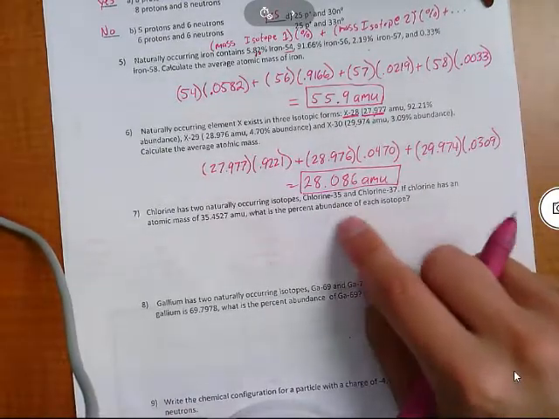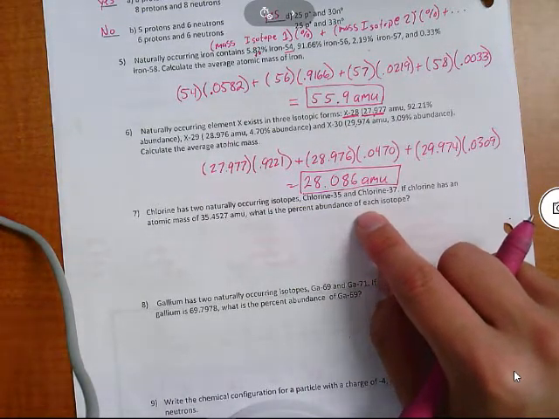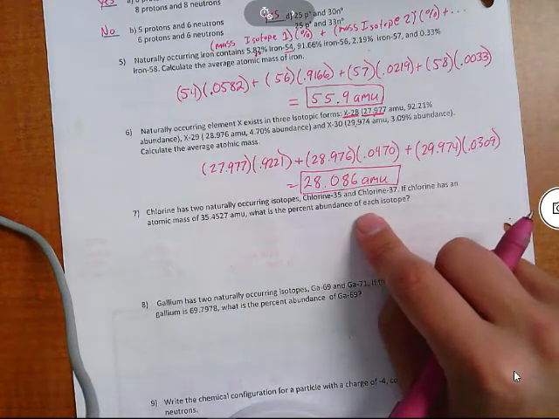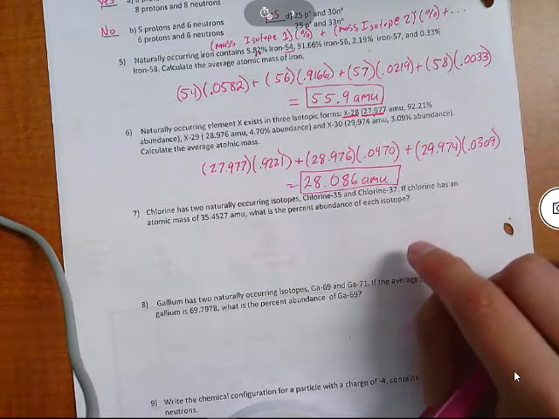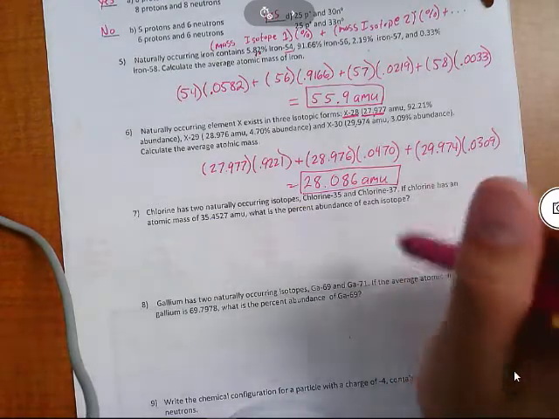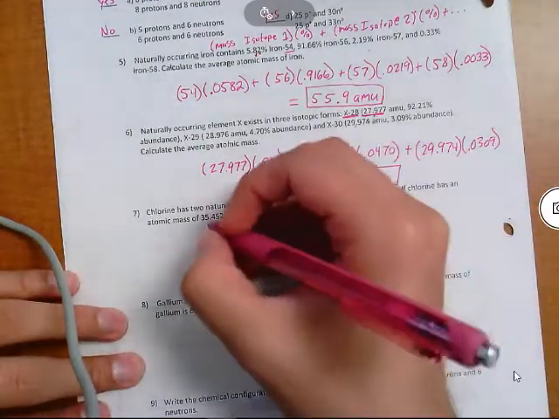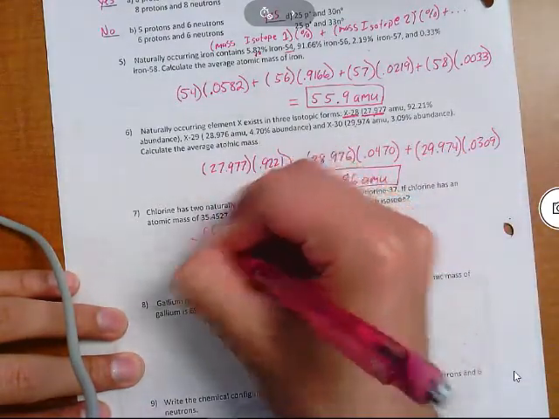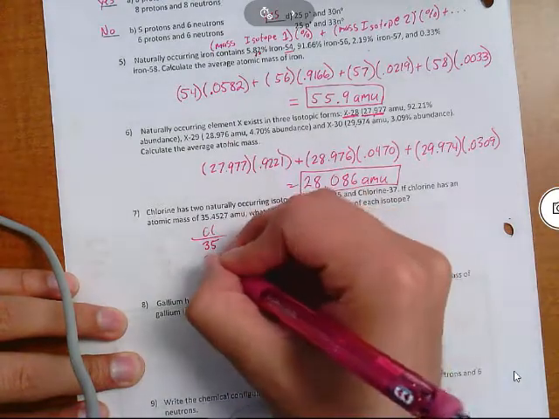Alright, next. This one wants us to calculate the percent abundance. Remember, there's 2 ways to do this. You can use a system of equations where you're getting x plus y equals 1, and then you have to factor one of them out. Or you can do substitution. I'm going to do it the substitution method, but as long as you get the correct answer, it's whatever you choose to do. So we have Cl, and we have 2 masses. Mass number 1 is 35, mass number 2 is 37.